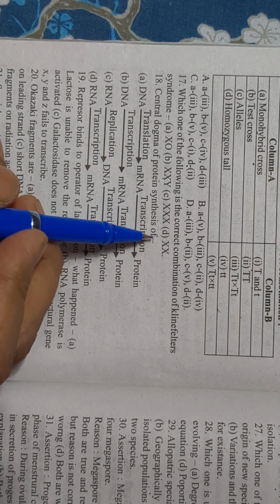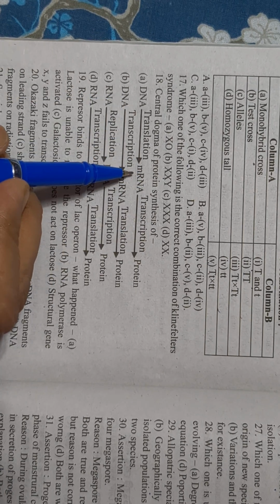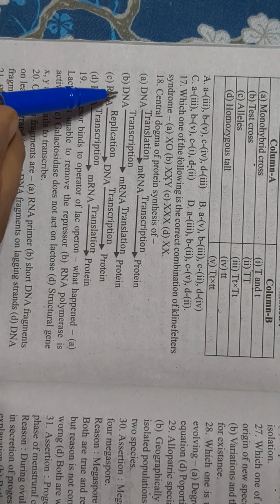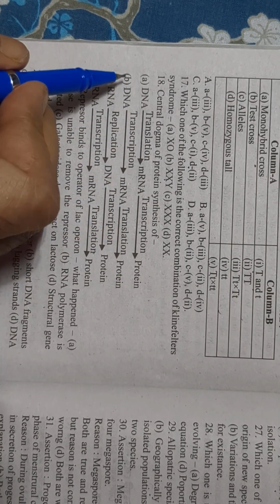Central dogma of protein synthesis. From DNA to mRNA, that is transcription. It is translation, that is not correct. DNA to mRNA transcription, this is correct. From mRNA to protein, translation. So B is the correct answer.